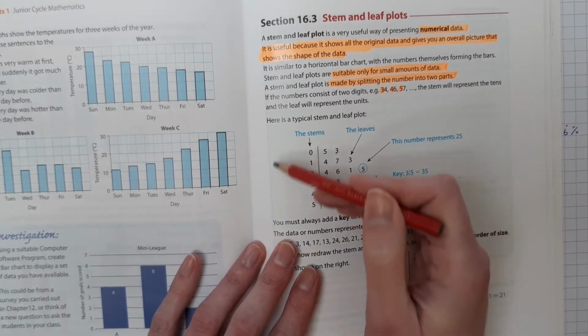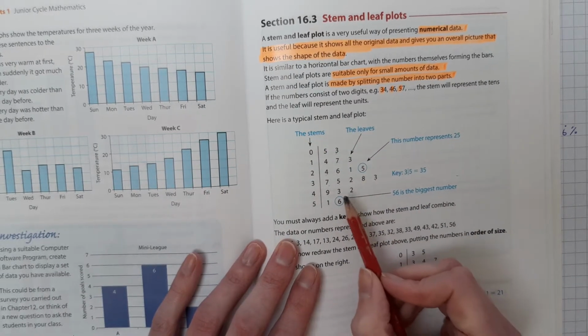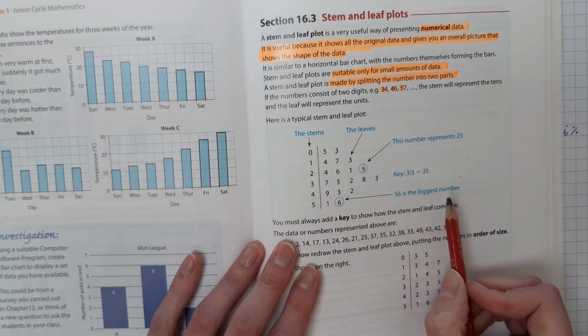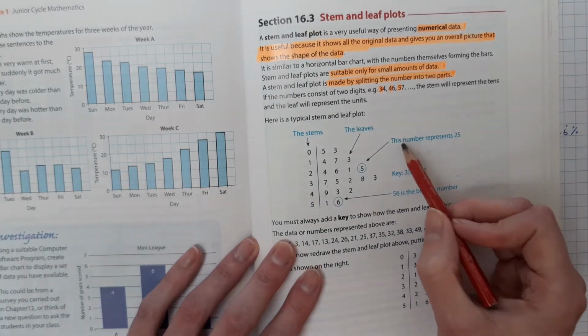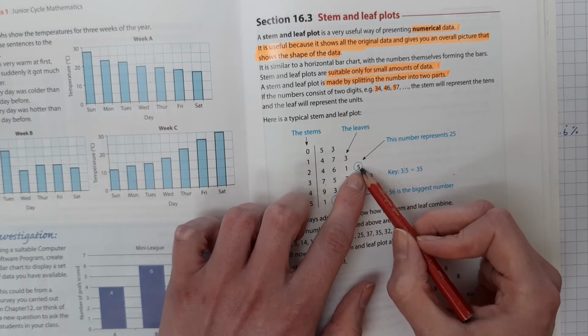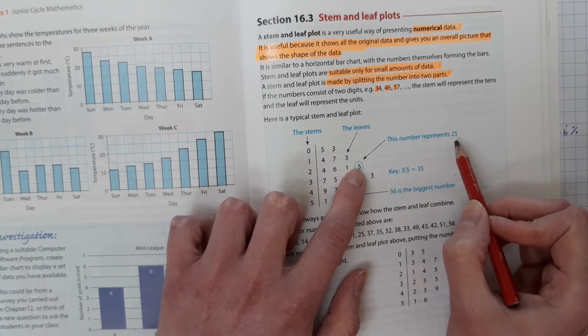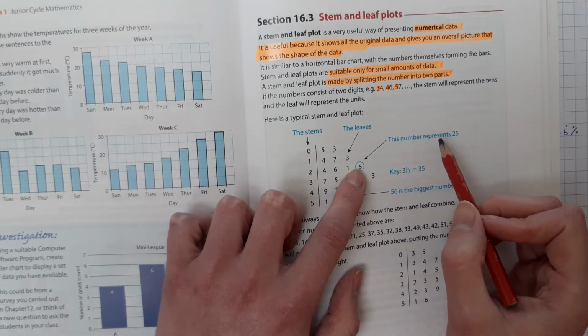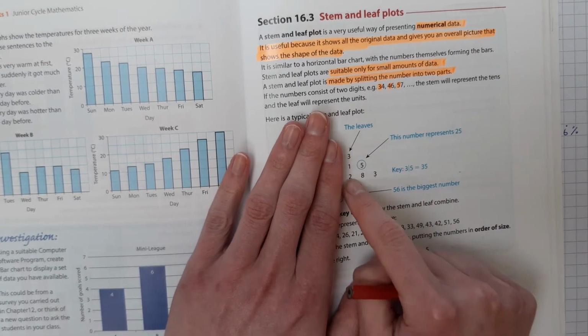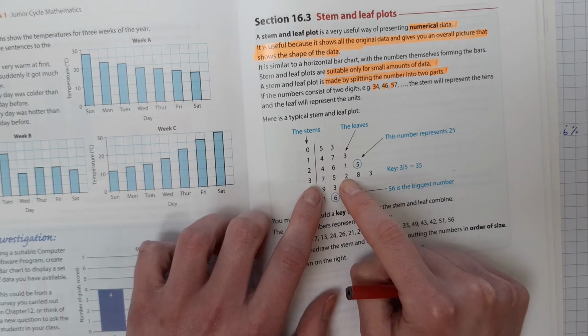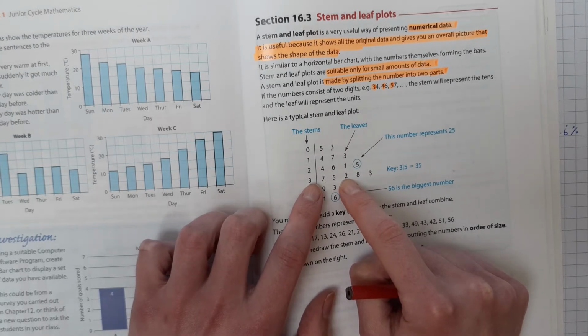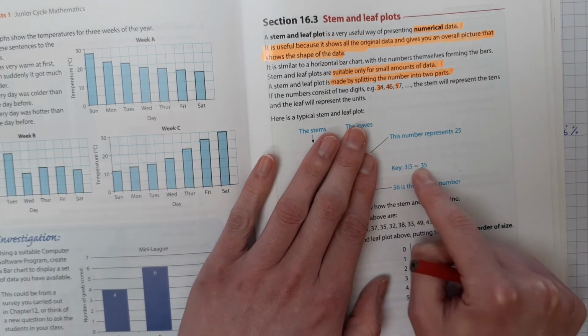Because the 6 is the very last number on the whole diagram, that's the biggest number. Now, this particular number, because 2 is the stem and 5 is the leaf, is actually 25. The biggest mistake people make on this is they say that that's the number 2, but that number is actually the number 32.